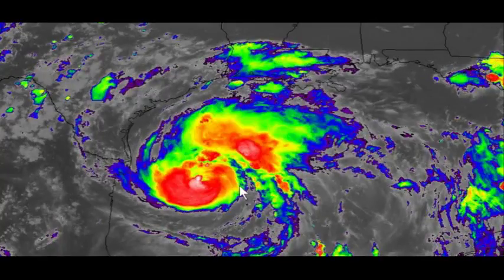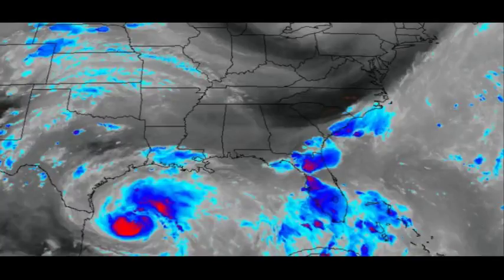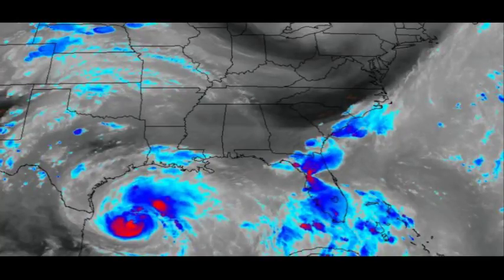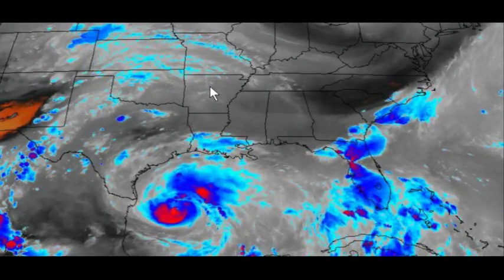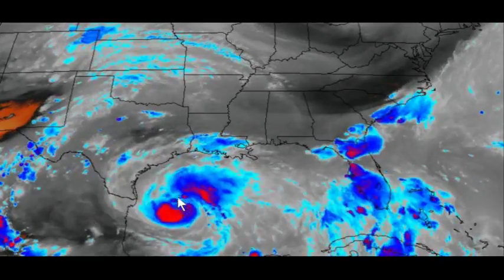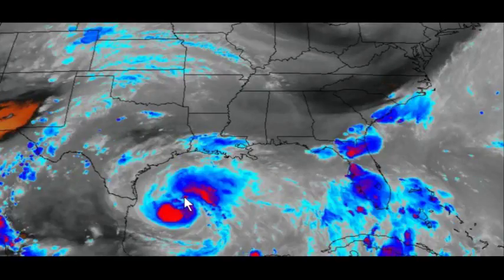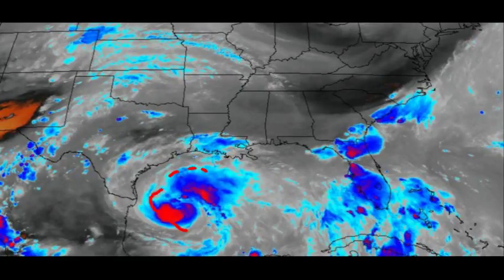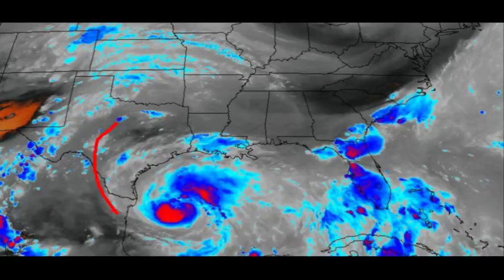Yeah, this is quite a change from yesterday, and there it goes, heading right up towards Port Aransas there. And there's a quick look at the water vapor imagery. You can see a lot of the upper level moisture there in Harvey, but not a whole lot of dry air working into the circulation.